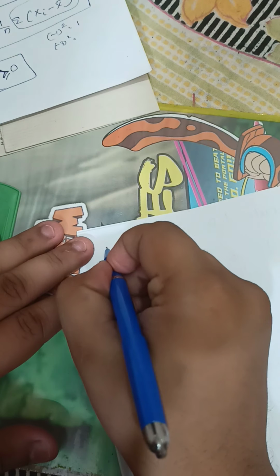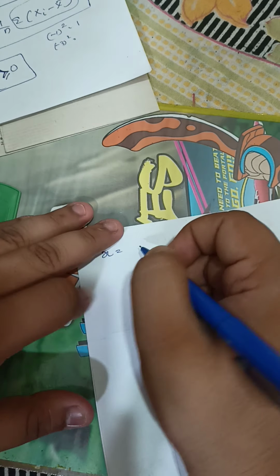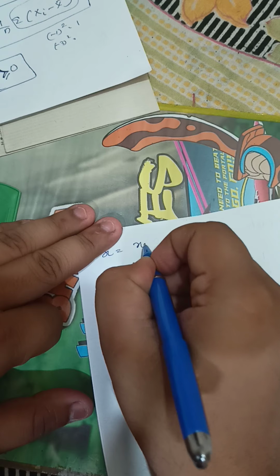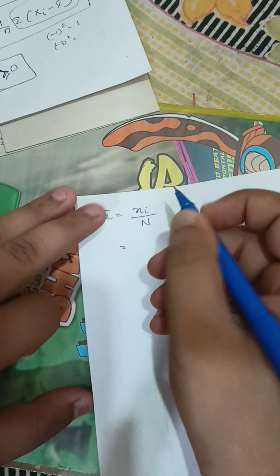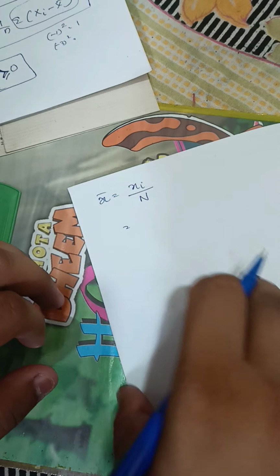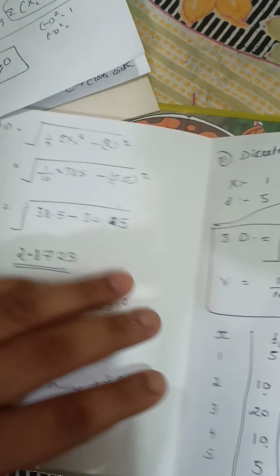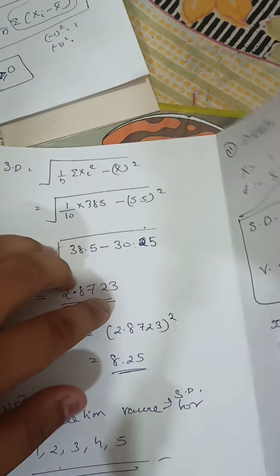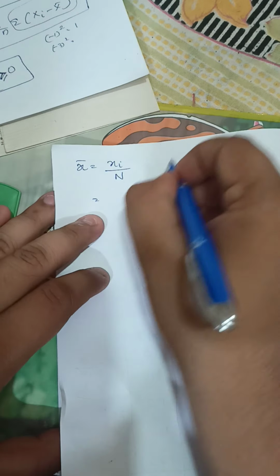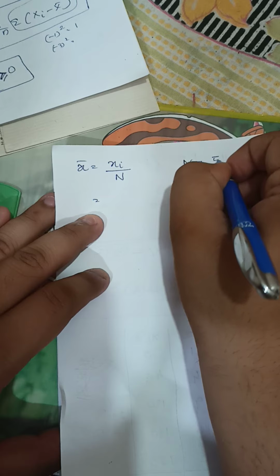സോ x bar എങ്ങനെ കാൽക്കുലേറ്റ് ചെയ്യാം? summation xi fi / n ആണ് വേണ്ടത്. ഹിയർ n എന്താണ്? ടോട്ടൽ നമ്പർ ഓഫ് ഒബ്സർവേഷൻ 50 ആണ്. ഹിയർ n ഈക്വൽ ടു 50.